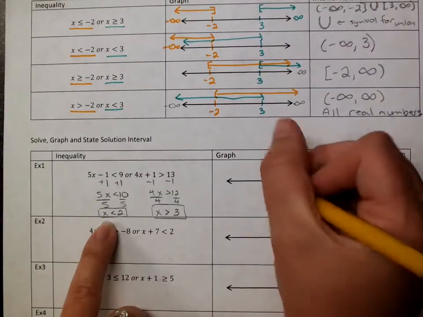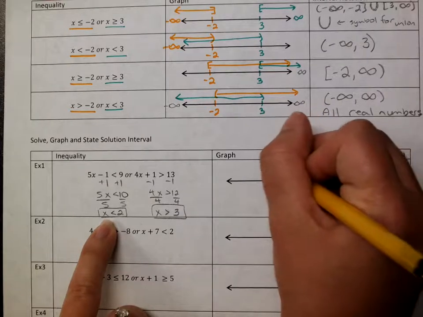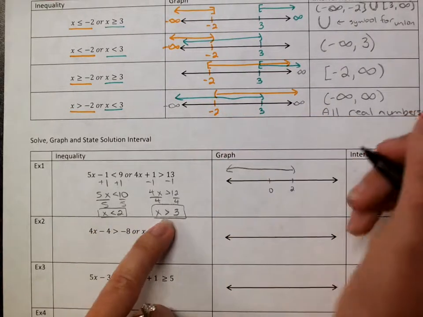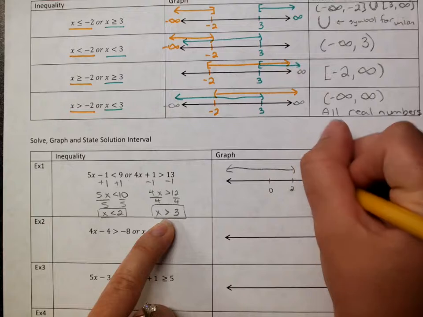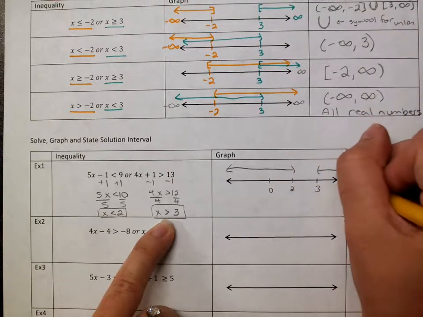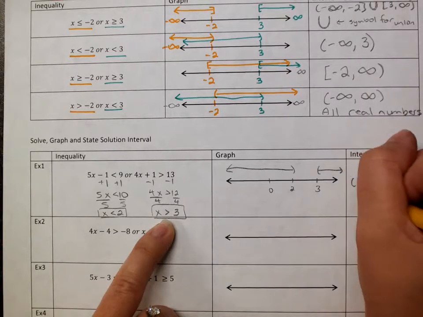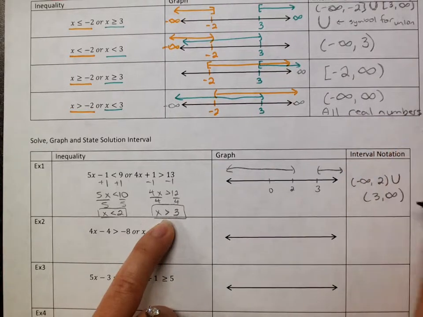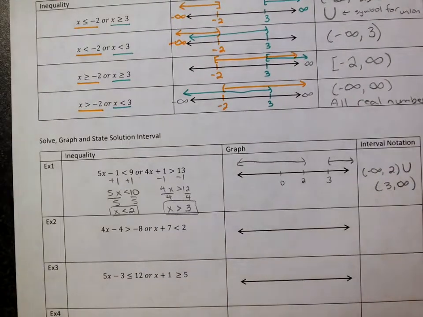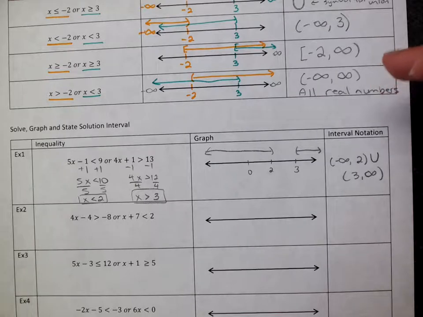So x is less than 2, here's 0, here's 2, less than 2 goes this way, or x is greater than 3, 3 goes this way. So our interval is going to go negative infinity to 2 with a u for union, and then 3 to infinity. So if it's broken apart, that's okay for or, because or means one or the other.